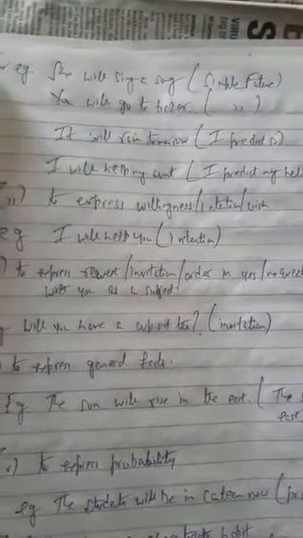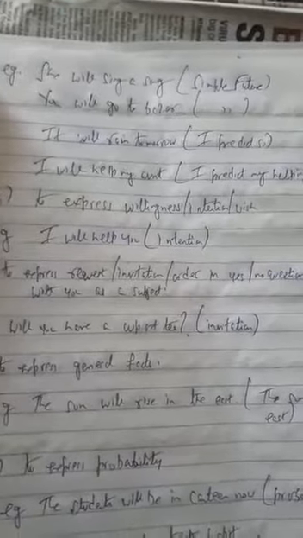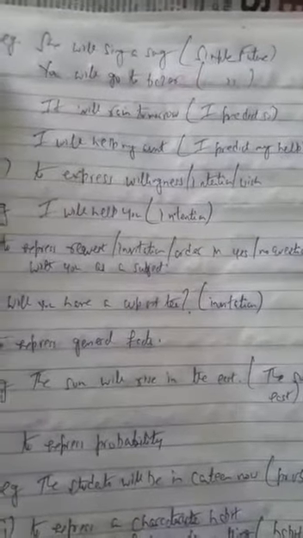For example, she will sing a song. This denotes simple future. Next is you will go to bazaar. This also denotes simple future. It will rain tomorrow means I predict so. I will help my aunt. That is, I predict helping her. To express willingness, intention, or wish. Example, I will help you, which means this is my intention.